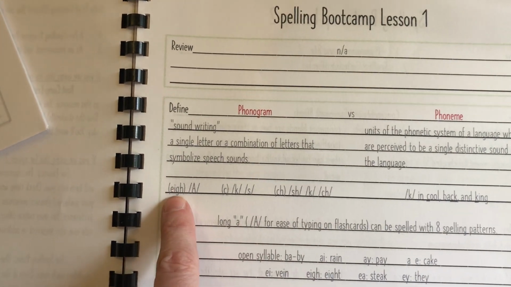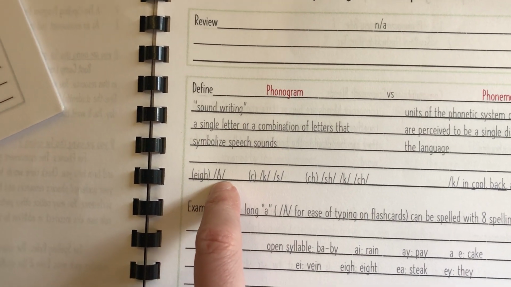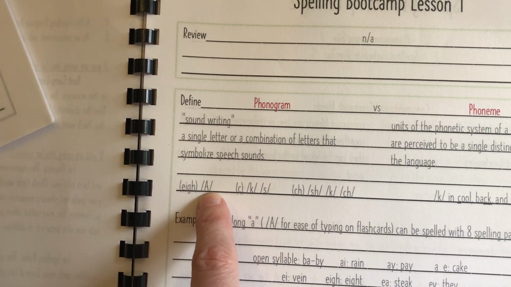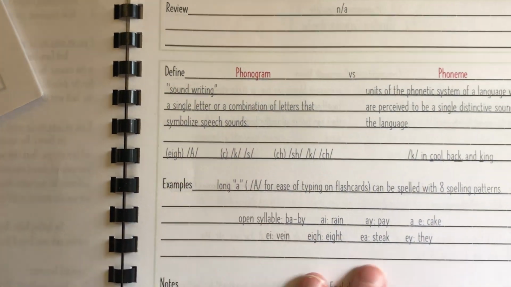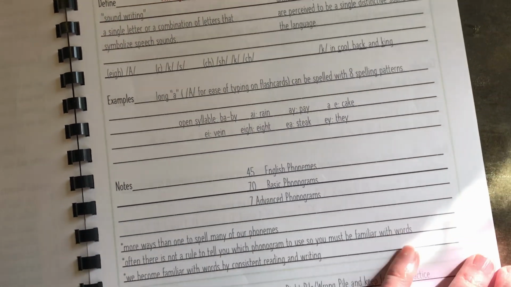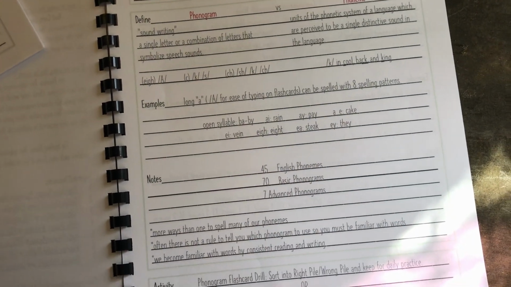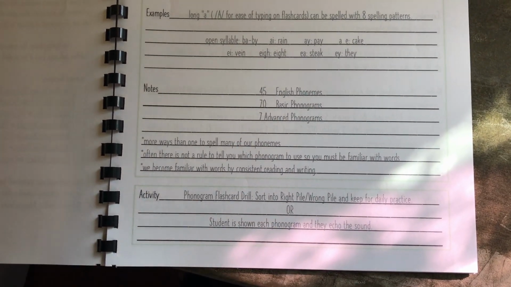Okay, so this is like EIGH sounds like /A/. So a capital A means the long sound, right, of A. Anyway, so this gives you stuff that you're going to go over with them and cover in your lesson.